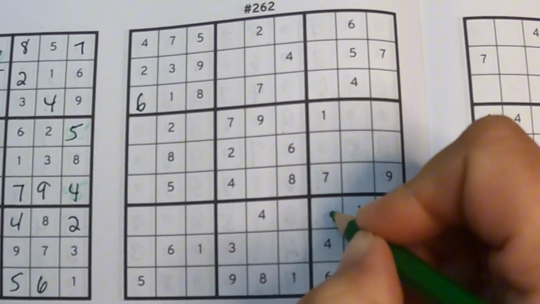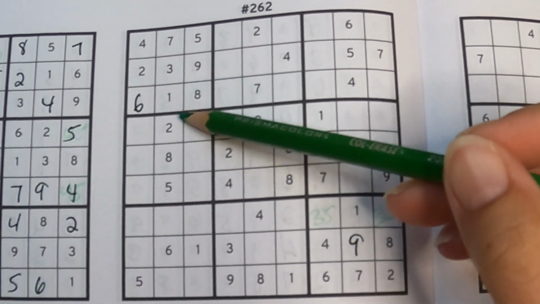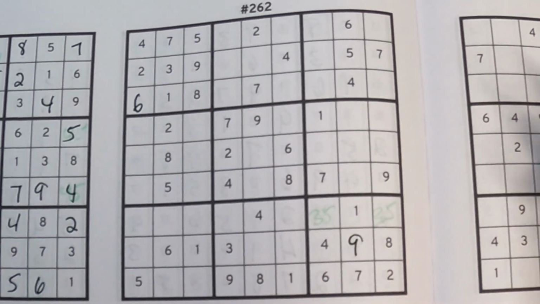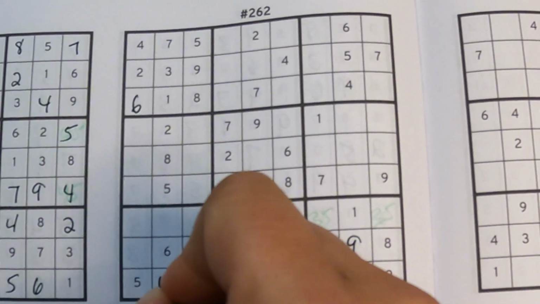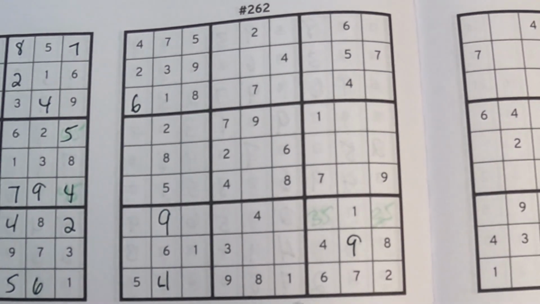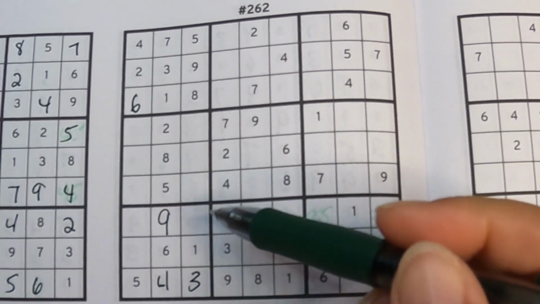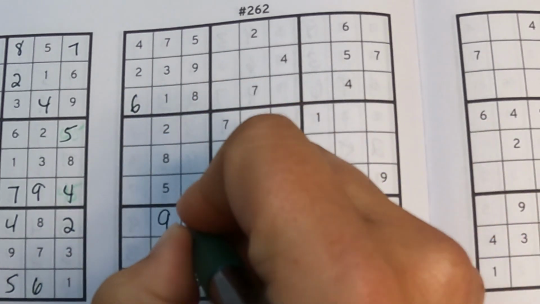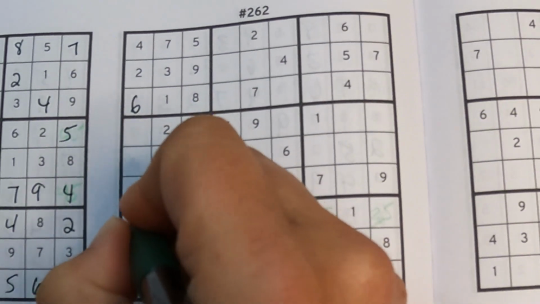So 3, 5. For this column, we're missing 4 and 9. We've got a 9 here, so 4, 9. For this bottom row now, we're missing a 3. And for this box, we're missing 2, 7, and 8. We've got a 2 covering these two boxes, so our 2 must be here. We've got an 8 here, so 7, 8.